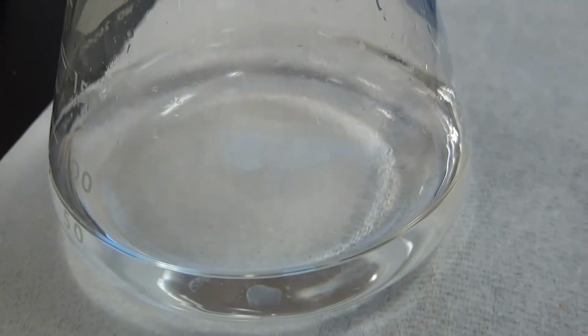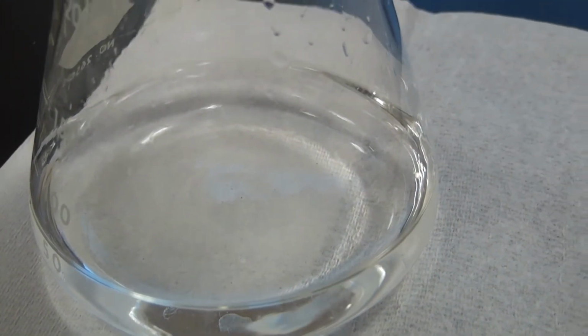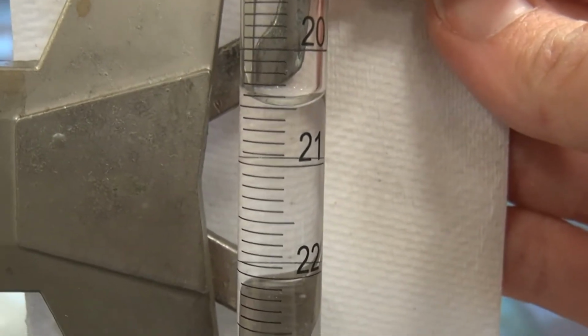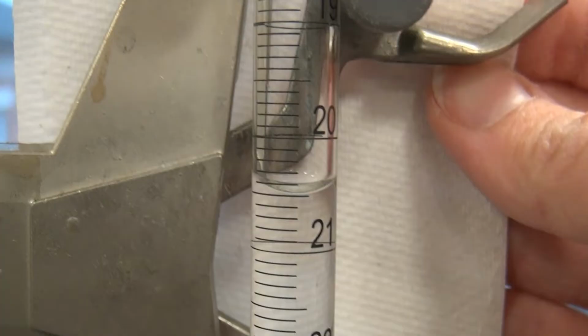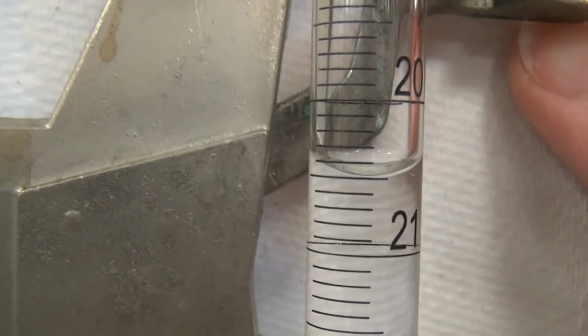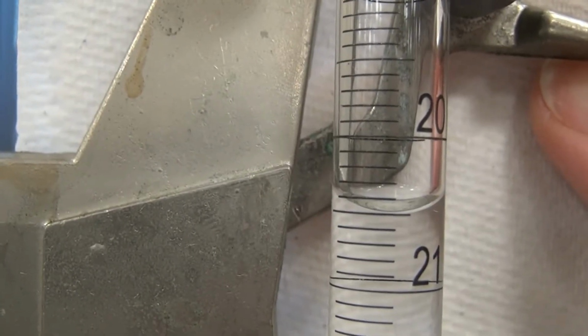Okay. Oh! I thought for sure I was going to overshoot it. Okay. Go right at the meniscus on that.